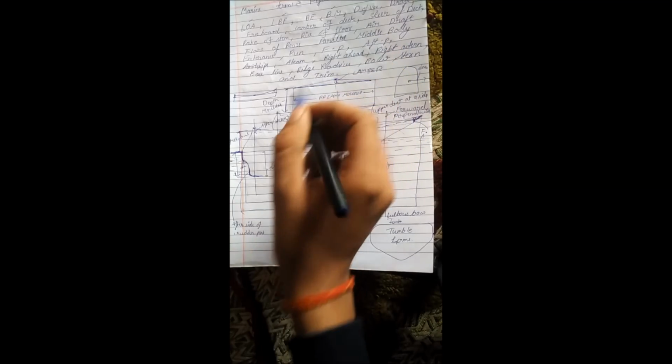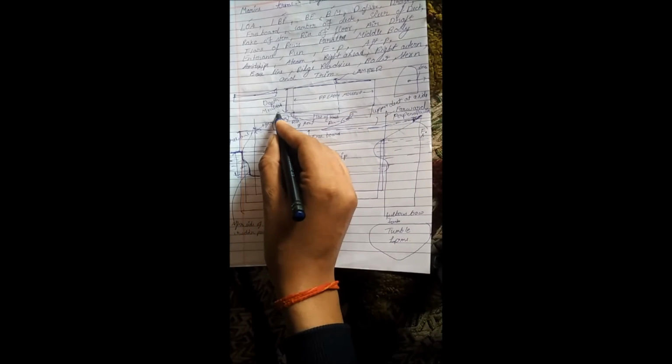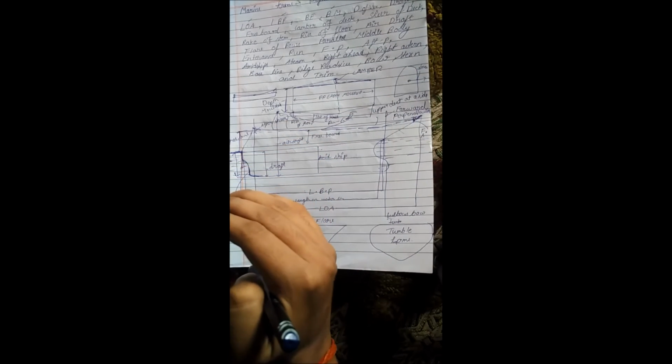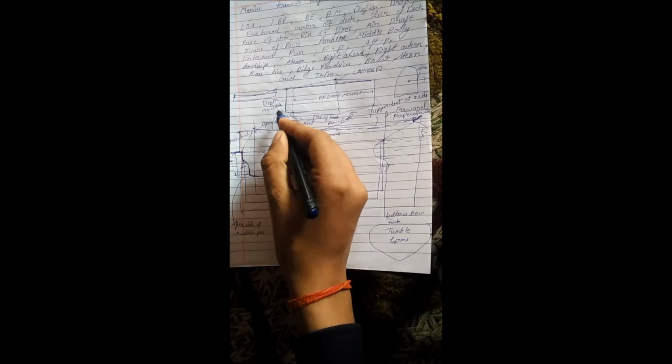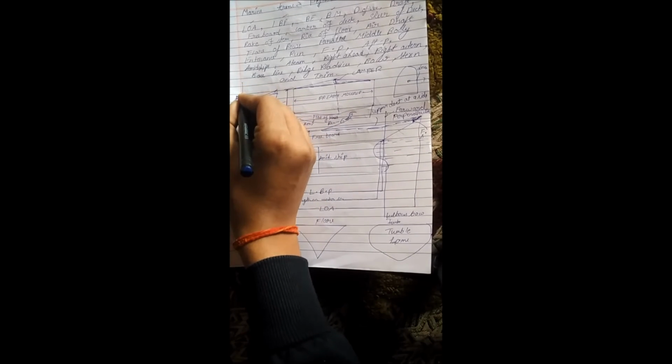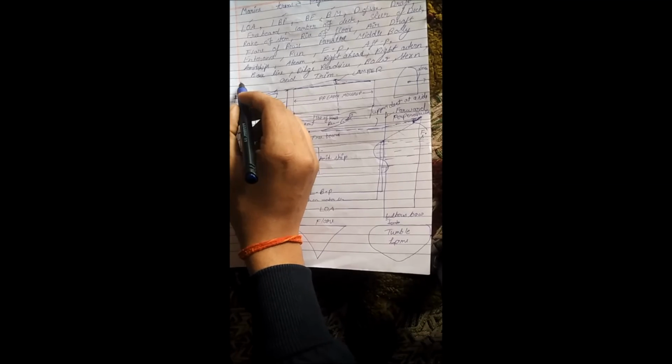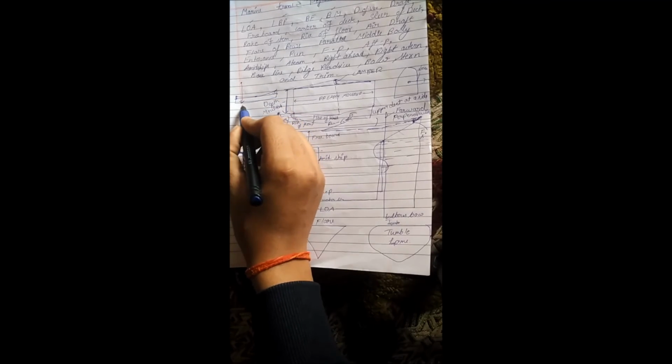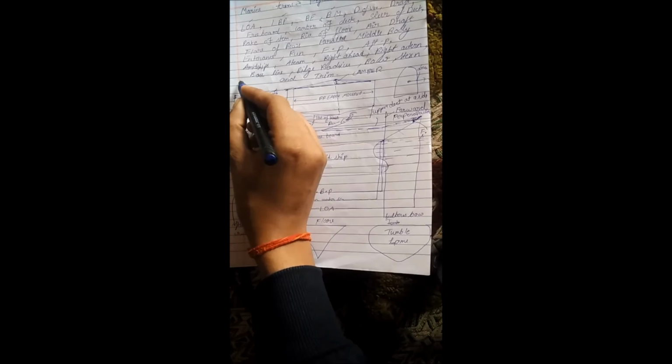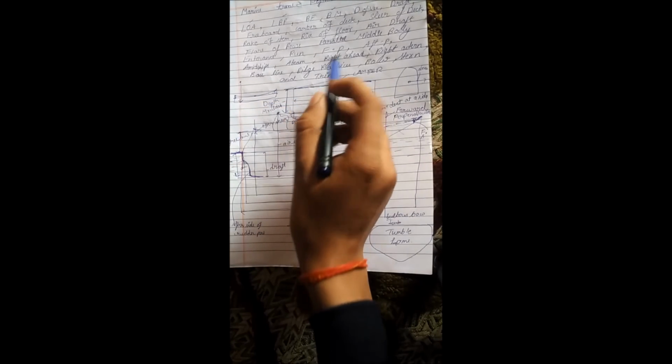Air draft is the highest point, from the tip of the ship to the lowest point of the ship. That is the whole distance from the upper end to the lower end. That is the air draft.